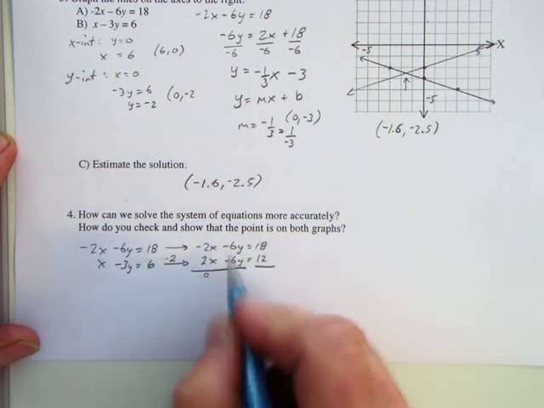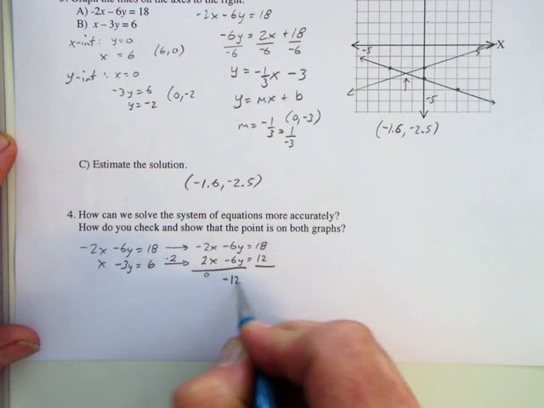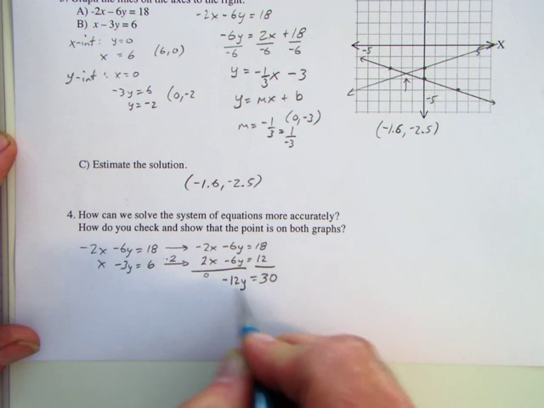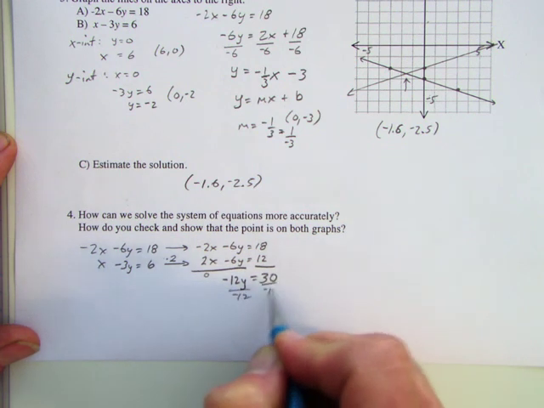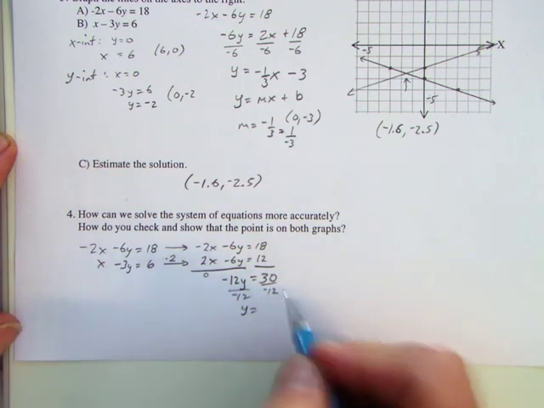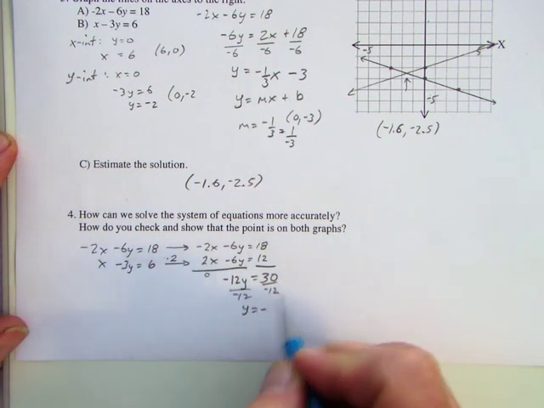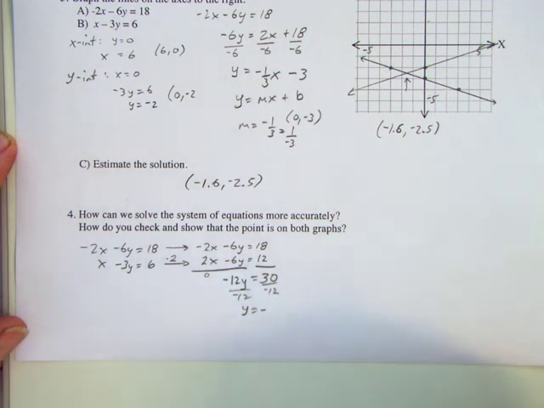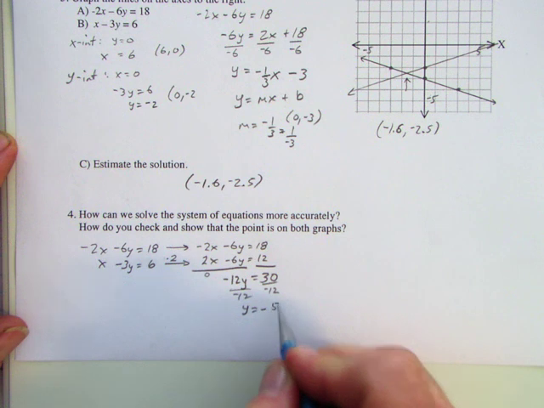You don't have to write 0. I'm just putting it there just to emphasize it right now. We get -12y equals 30. Divide by -12. Again, this is up to you whether you want to write that or not. Just be careful on your simplifying of this fraction. What goes into 30 and 12? The biggest number would be 6. So we have -5 halves.